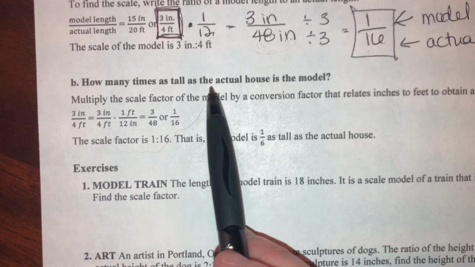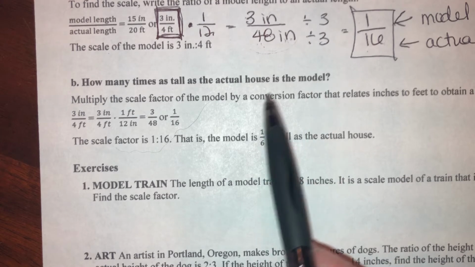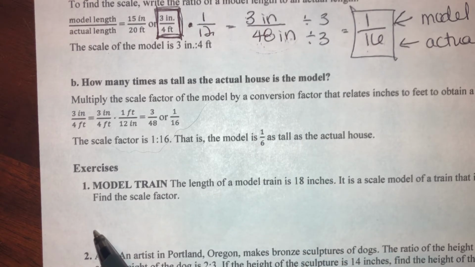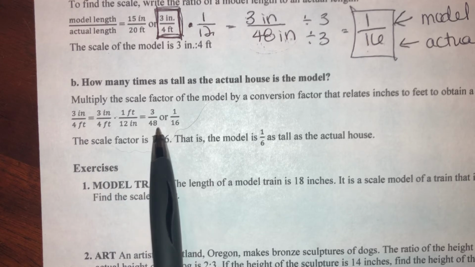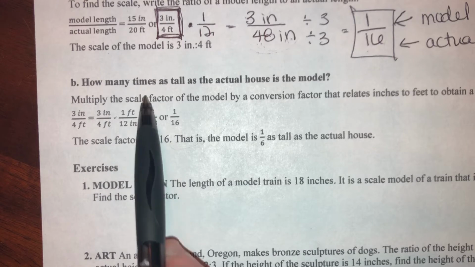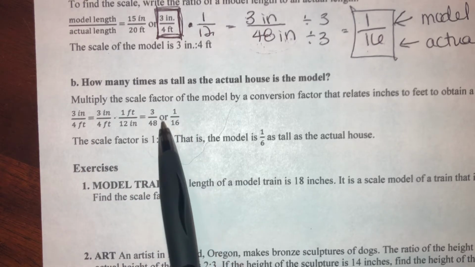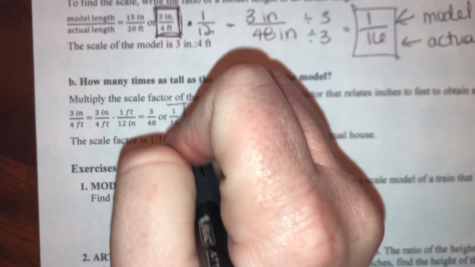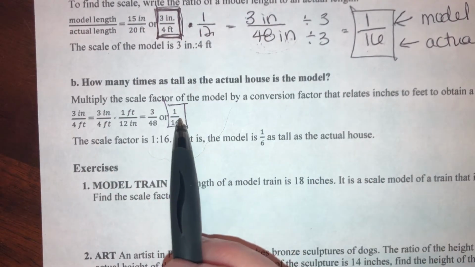How many times as tall as the actual house is the model? Remember, model's on top, actual's on bottom. So they went ahead and changed 4 feet. They put it in terms of inches. So 48 inches is still 4 feet. It's the same fraction, just looks different. So 3 over 48, when we simplify, is 1/16.